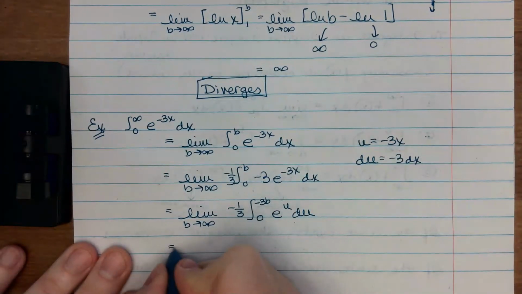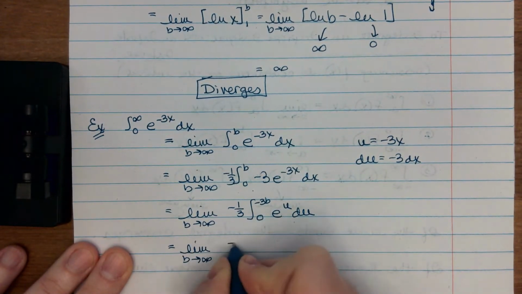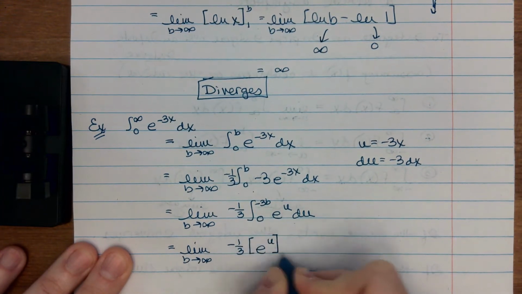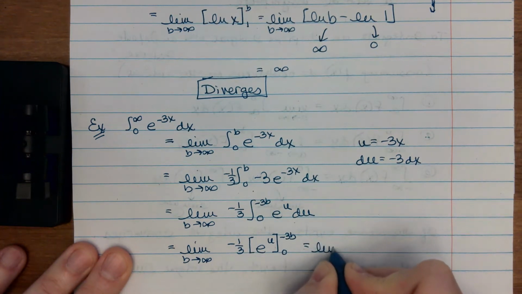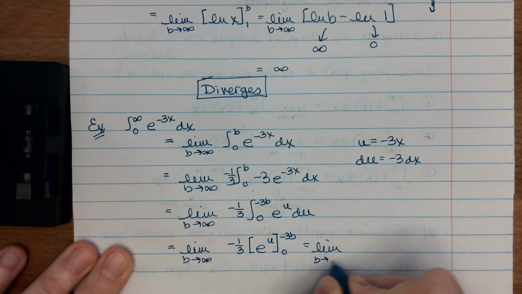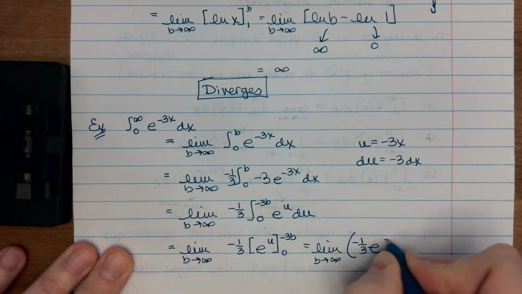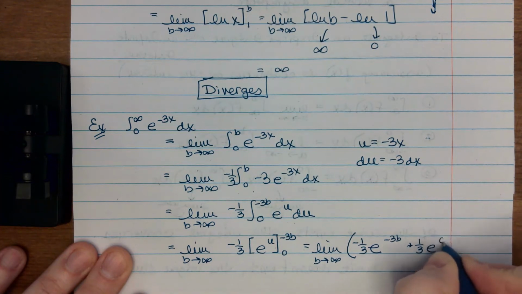Okay, well, when we integrate, this is the limit as b approaches infinity of negative 1/3 times e to the u from 0 to negative 3b. That's the limit as b approaches infinity of negative 1/3 e to the negative 3b plus 1/3 e to the 0.